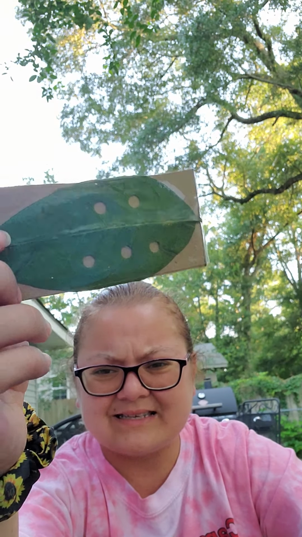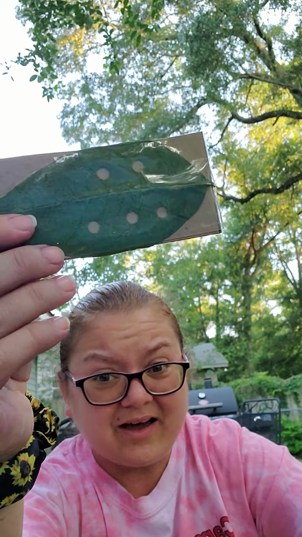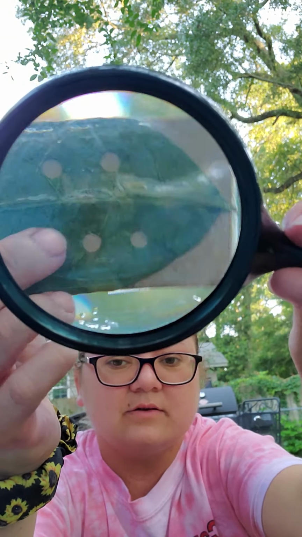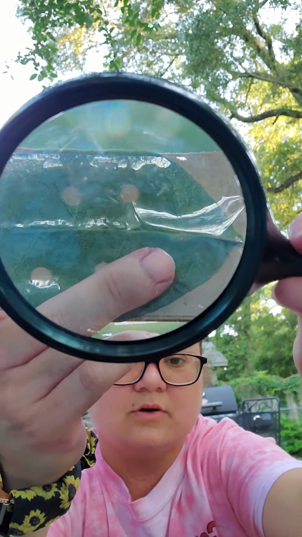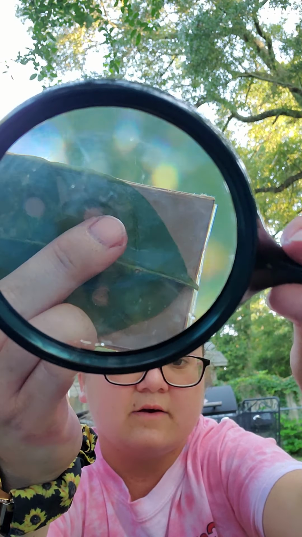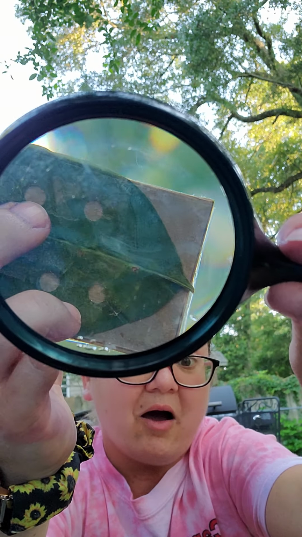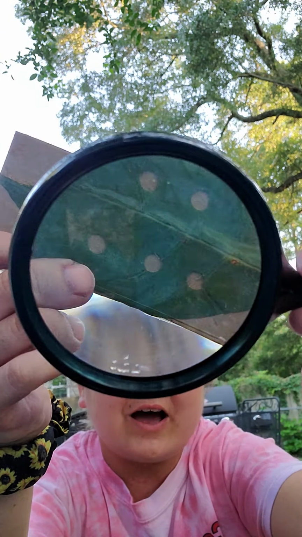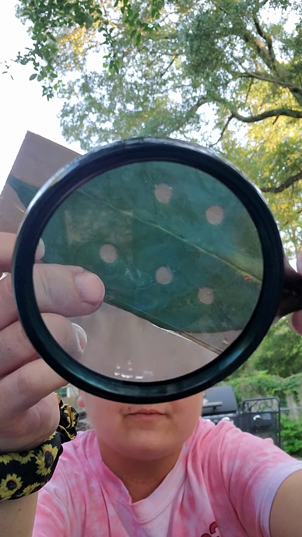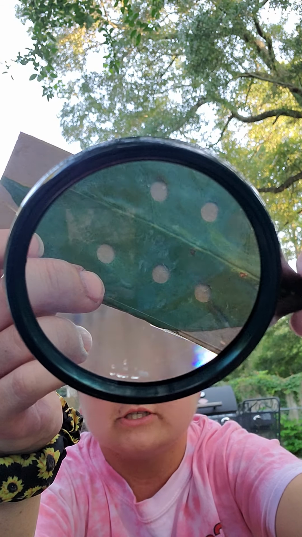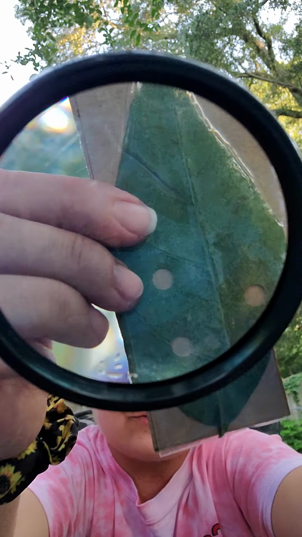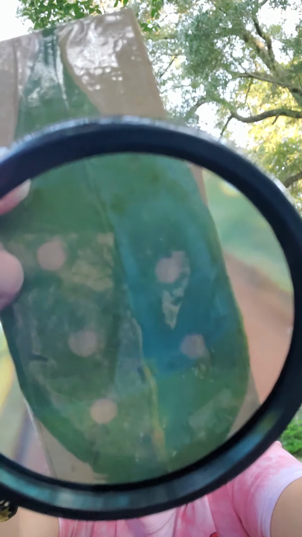How many holes does this have in it? That looks like a lot. Let's count. 1, 2, 3, 4. What number is this? 5. There are 5 holes in this leaf. It looks like a smiley face, or just a face. That looks cool. There are 5 holes in this leaf.